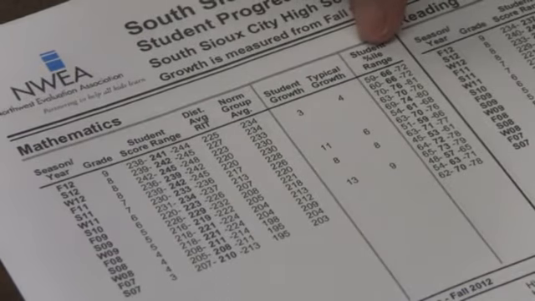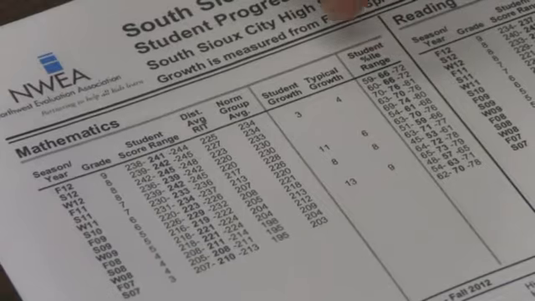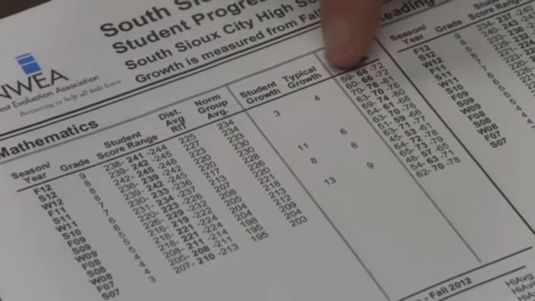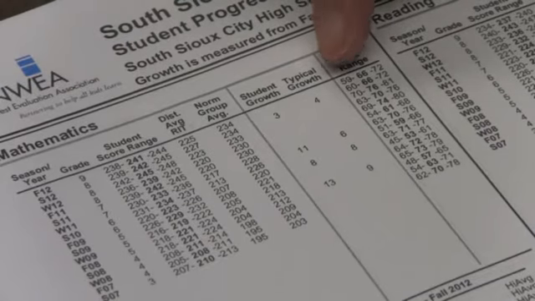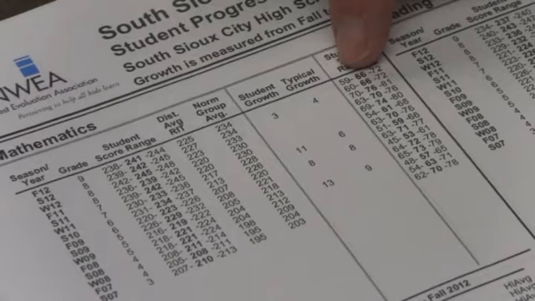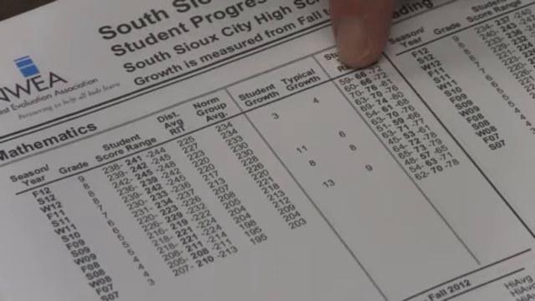The student's percentile range is listed here, and that's again a confidence interval. If she took the test repeatedly, we're quite confident her score would fall somewhere between the 59th and the 72nd percentile. But for this particular test event, her percentile rank was 66.